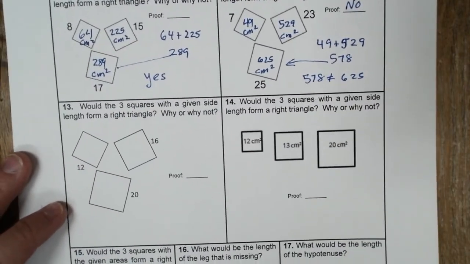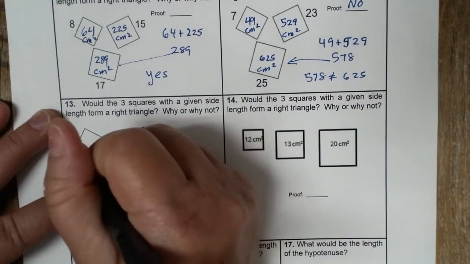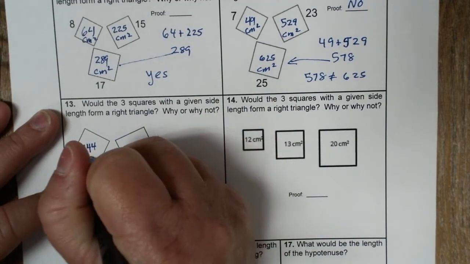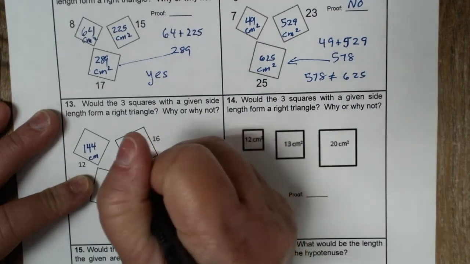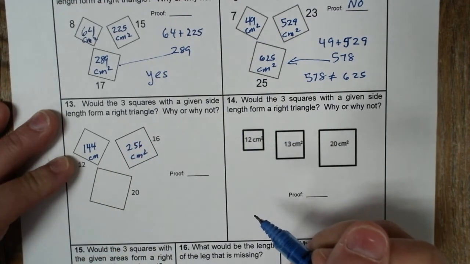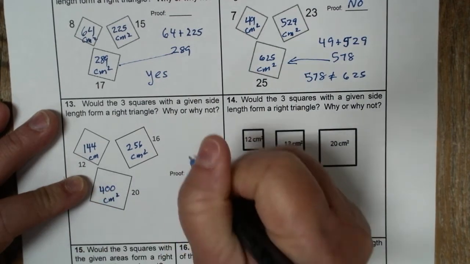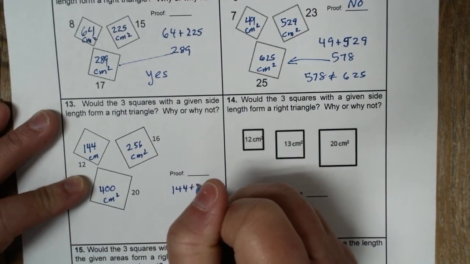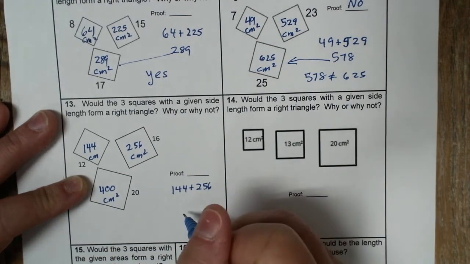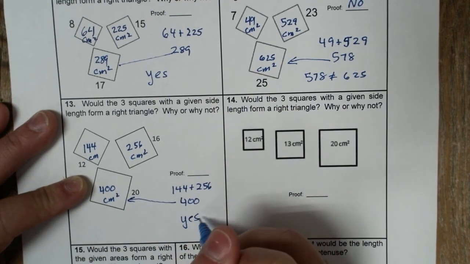Would the three squares with a given side length form a right triangle? I have the side. To get the area of a square, I square it. That's 144. 16 squared is 256 centimeters squared, and 20 squared is 400 centimeters squared. 144 plus 256 is 400. And that 400 matches that 400, so that's a yes.